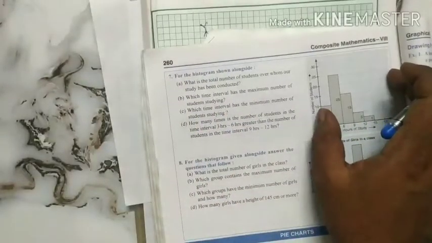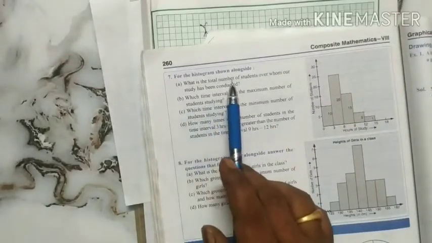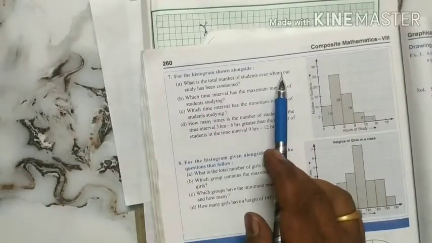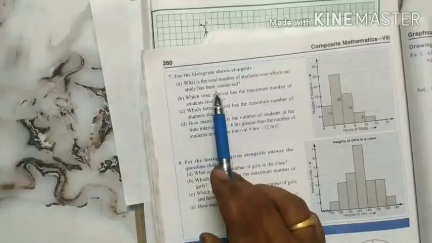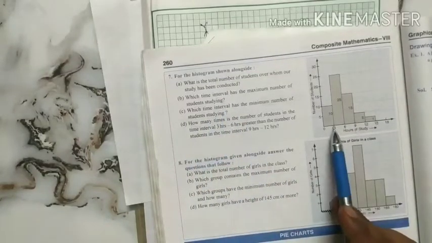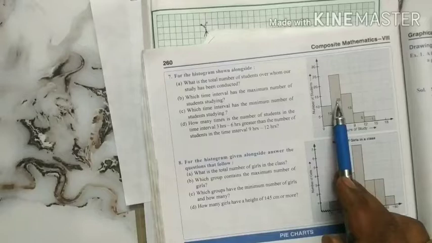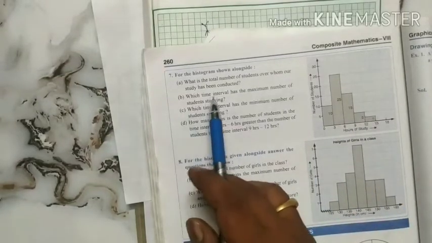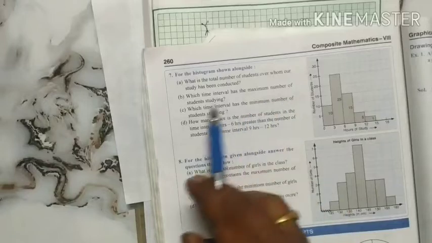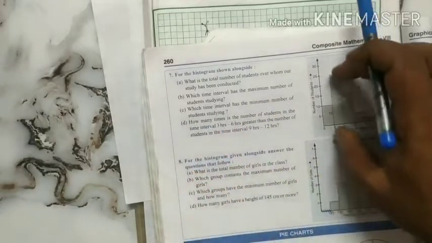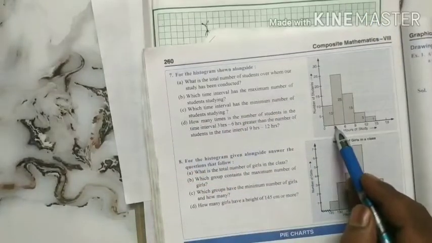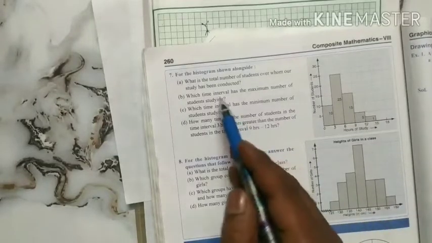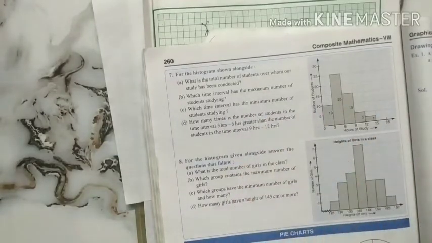This picture is given in the question, and the question is, what is the total number of students over whom our study has been conducted? So the total number of students means 10, 25, 16, 5 plus 1. Which time interval has the maximum number of students studying? So maximum it is. So which time interval? 3 hours to 6 hours. The maximum number of students studying.